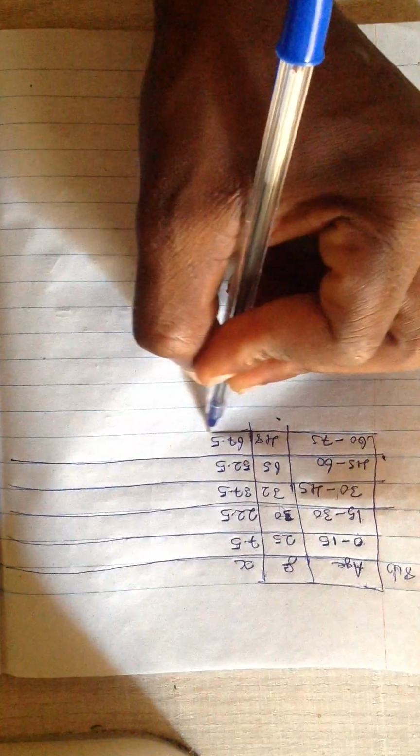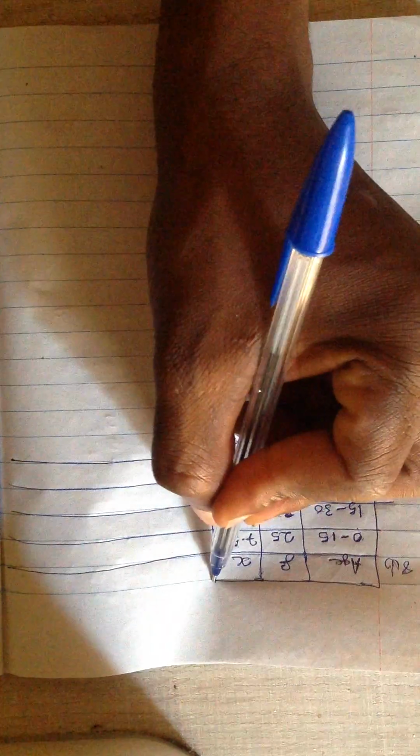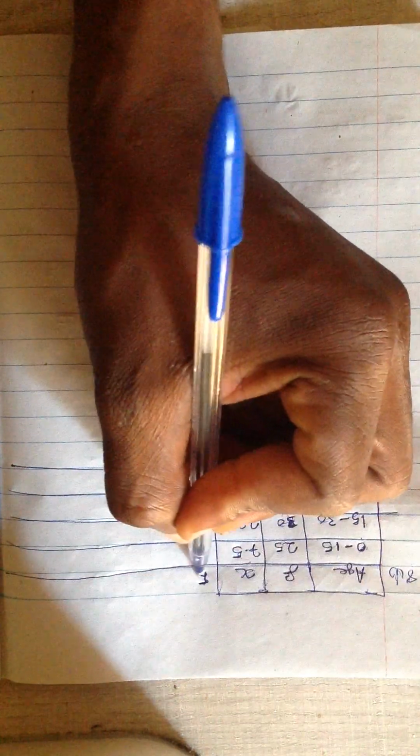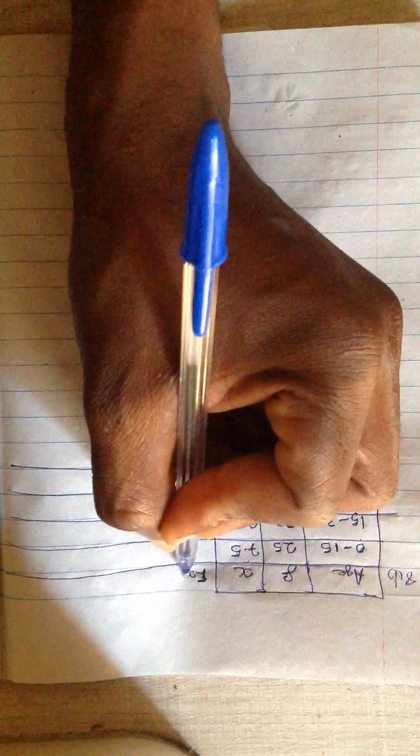Okay, so this part is done. What next? This is supposed to be squared. Since this is supposed to be squared, I'm going to come up with fx here.